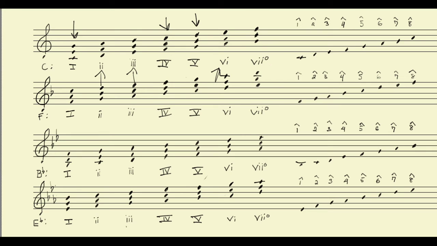Interestingly, by the way, the diminished chord is unique. There's only one diminished chord in every single key. So that means that any given diminished chord that we can make only exists in one major key. So for that reason, the diminished chord is sort of a key-defining chord. If we know what the diminished chord is, we know what the key is.